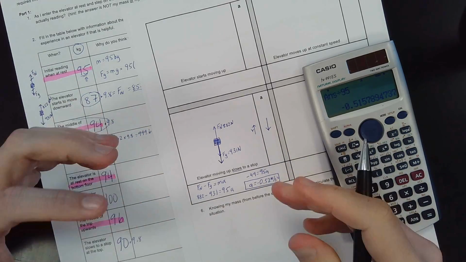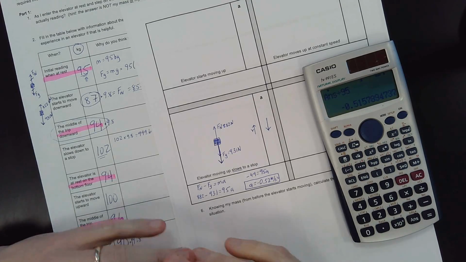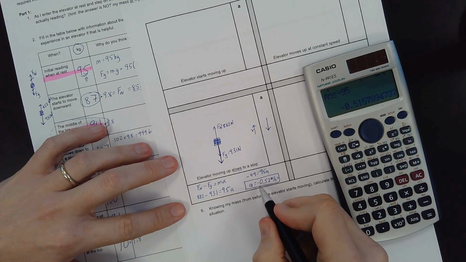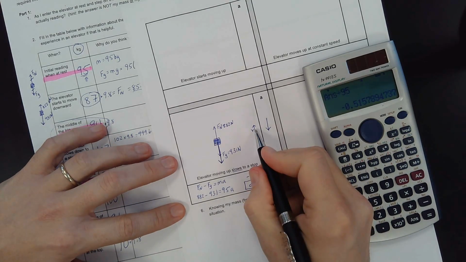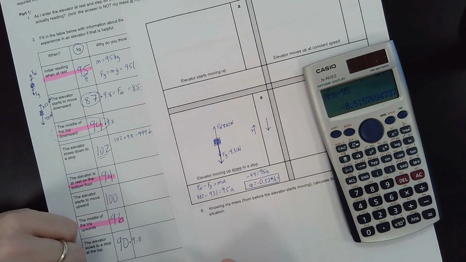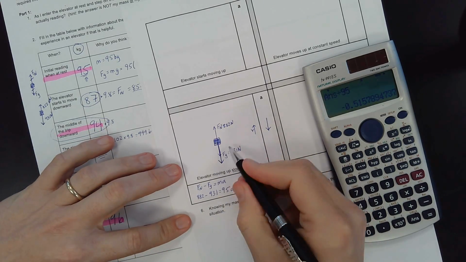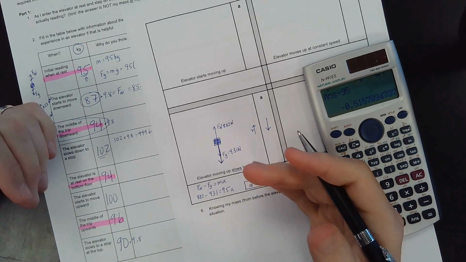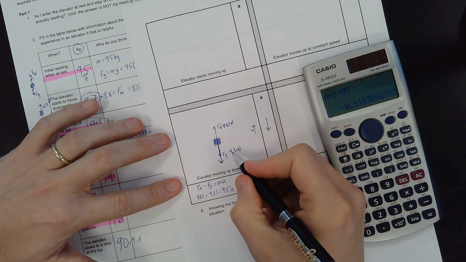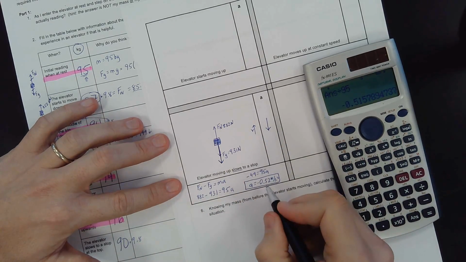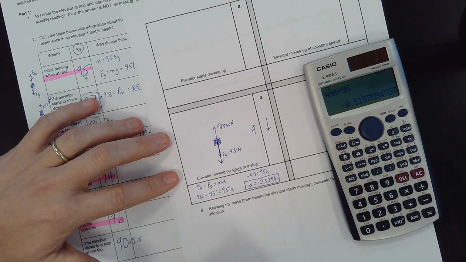So once again, everything should connect. Everything should match. The downward acceleration means that my upward velocity is going to decrease. I have a larger force downwards than upwards, just like I expect. The difference in those forces is what is going to cause that negative acceleration to occur.